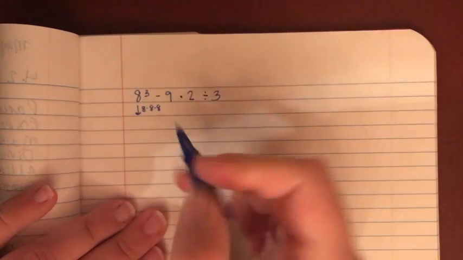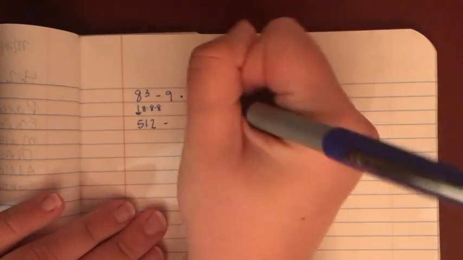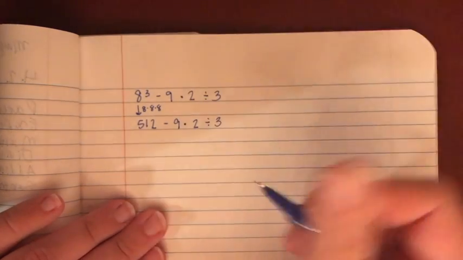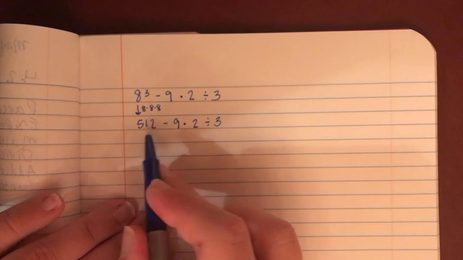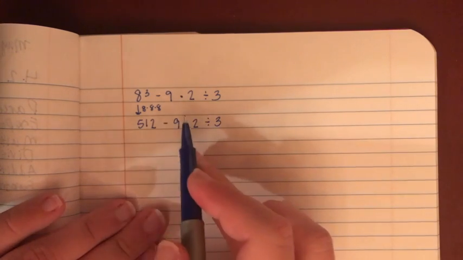Okay, so 8 cubed is 8 times 8 times 8. So 8 times 8 is 64. 64 times 8 is 512. And now I'm going to bring everything else down. Okay, so now I'm not going to do 512 minus 9 because that's not the correct order of operations. So I've done my exponents.